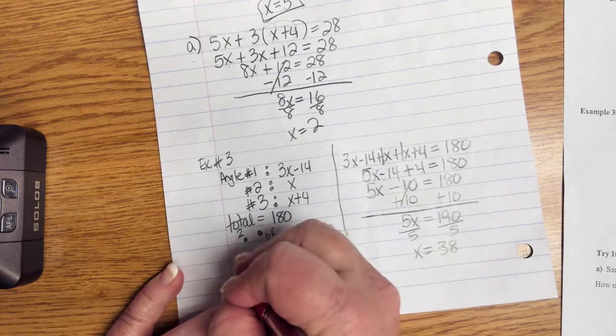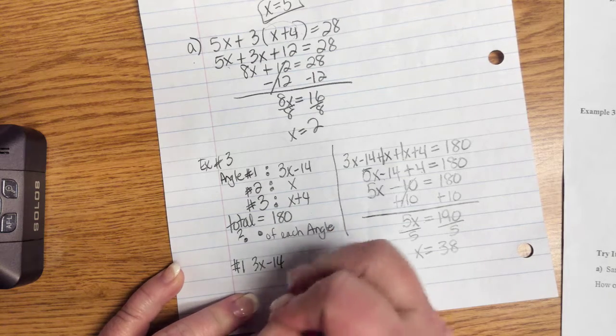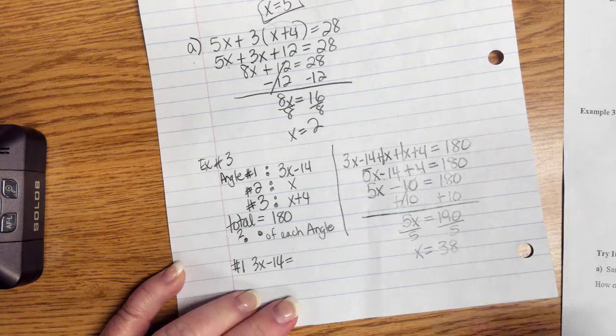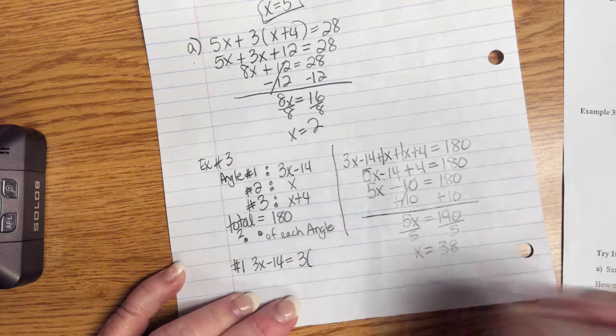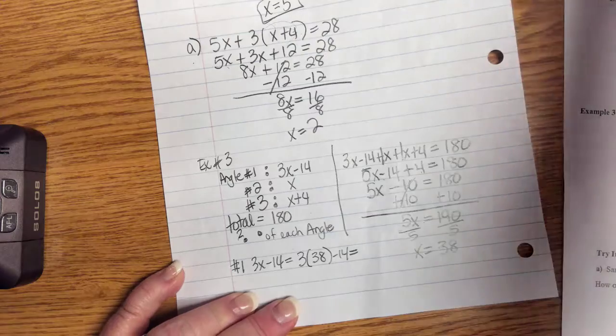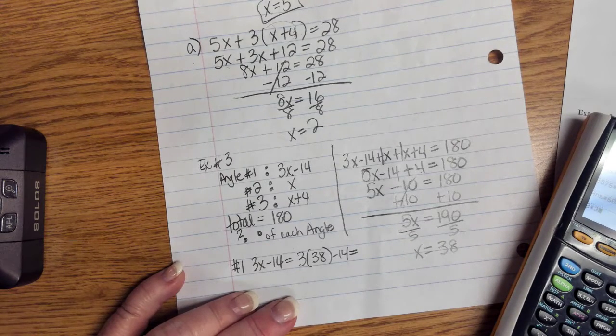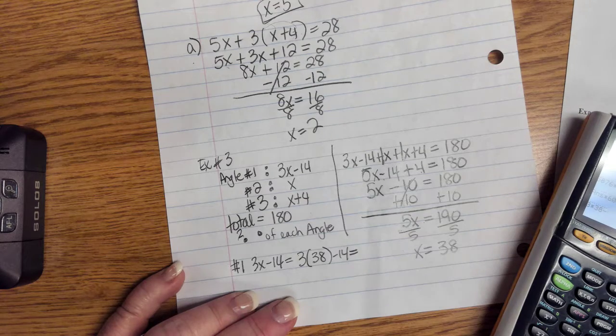So I've got number 1 is 3x minus 14, which if I substitute that in, I get 3 times 38 minus 14. This is where I would use my calculator, and I would do 3 times 38 minus 14 in my calculator.